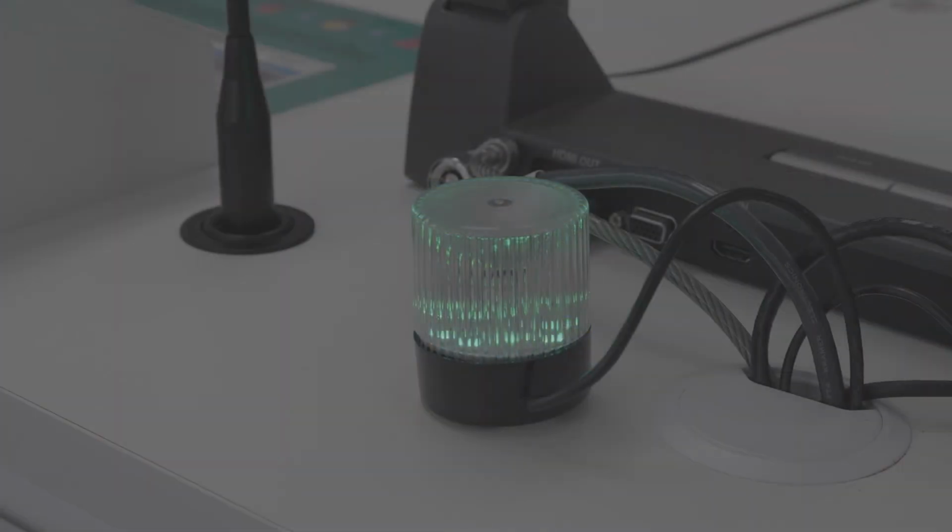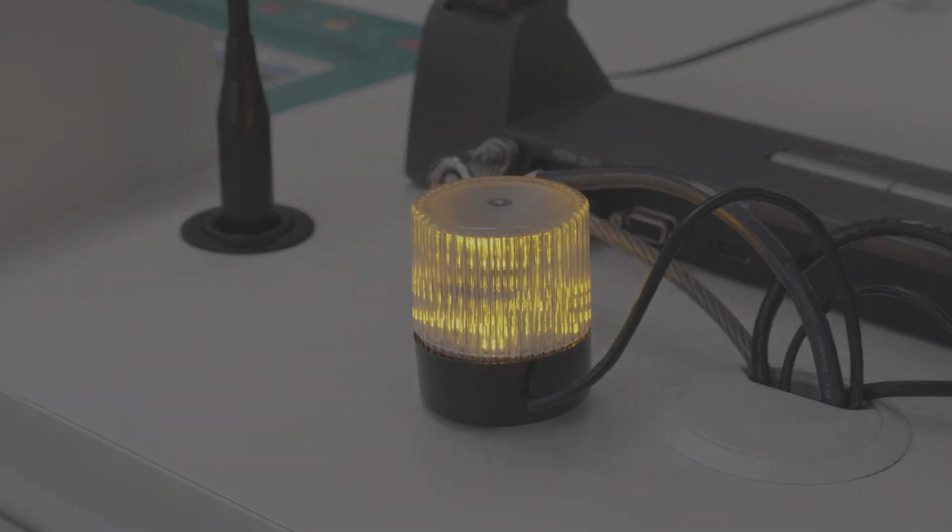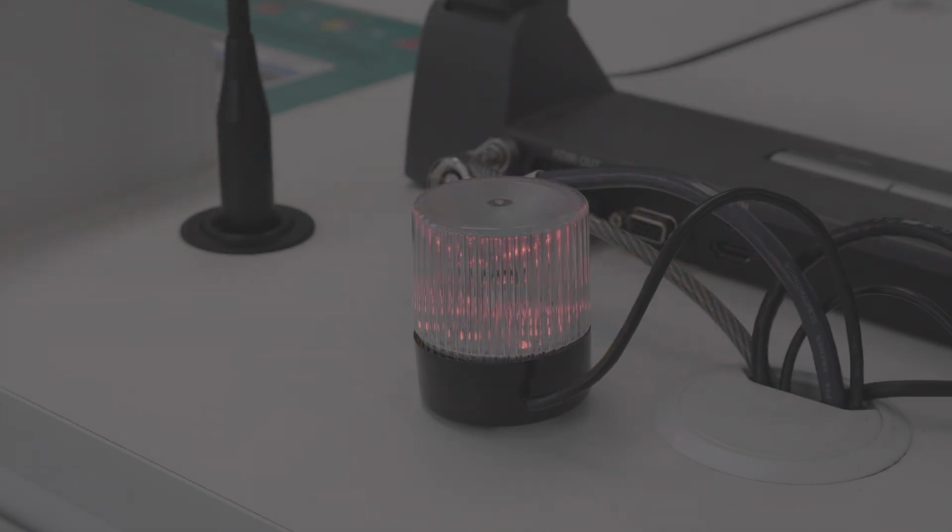Every QReview room is equipped with a recording indicator light. The teaching room PC must be switched on for this to work. When a recording is starting, the indicator light will turn yellow for a few seconds before turning red. This indicates that a recording is active.